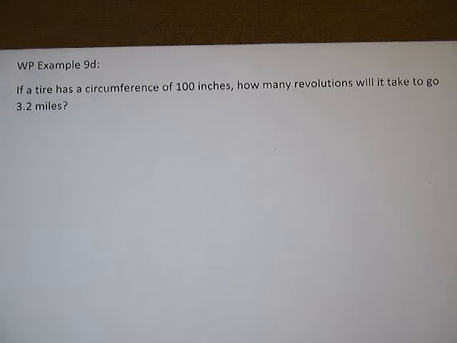Hi, and we're back with unit conversions problems 9D. And here we have a tire, and they tell us the circumference, and we have to remember from math that circumference means the distance around the tire. And it says how many revolutions will it take to go 3.2 miles.